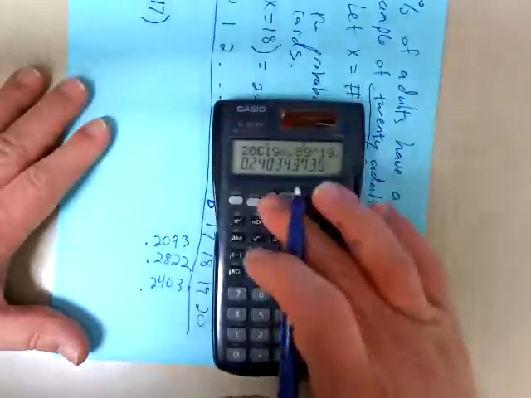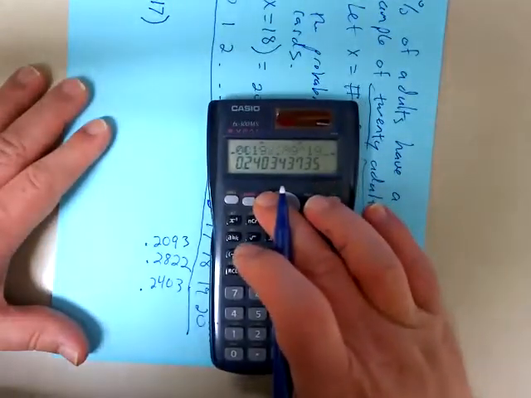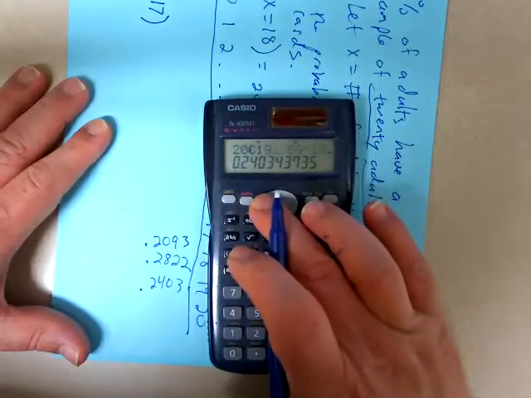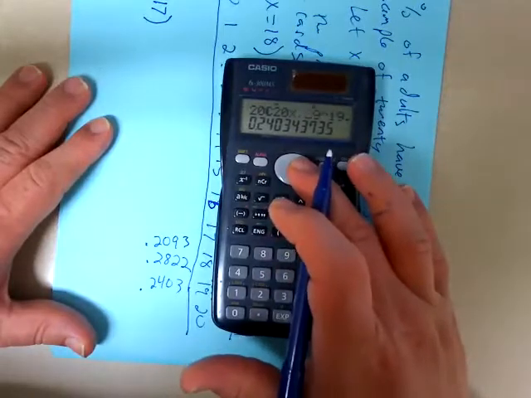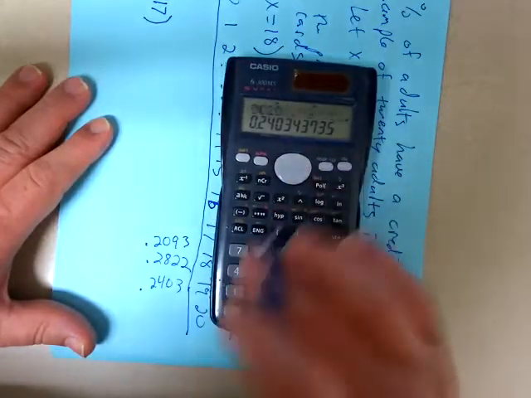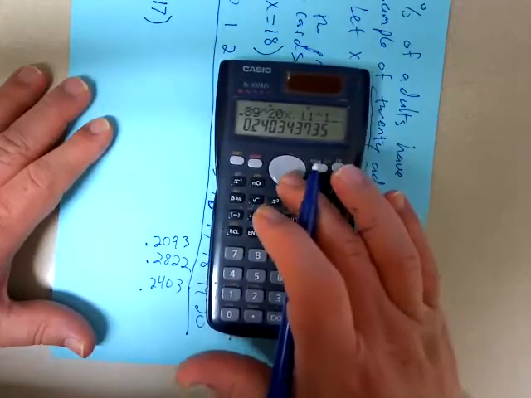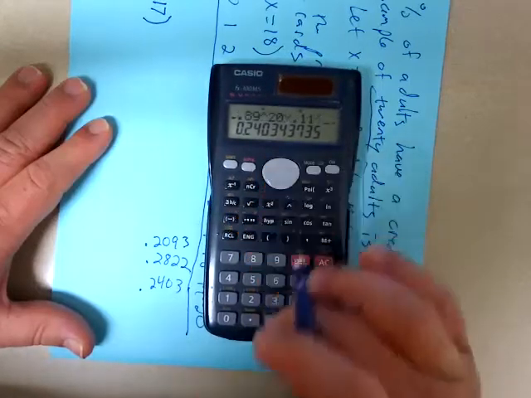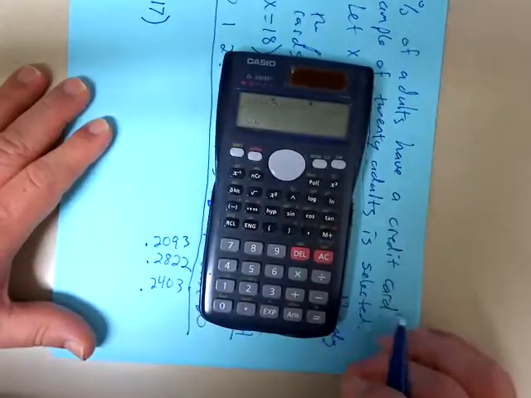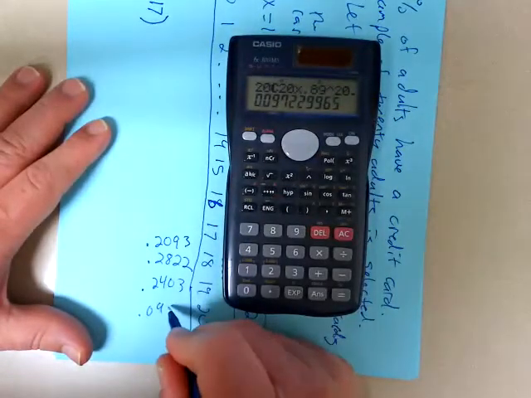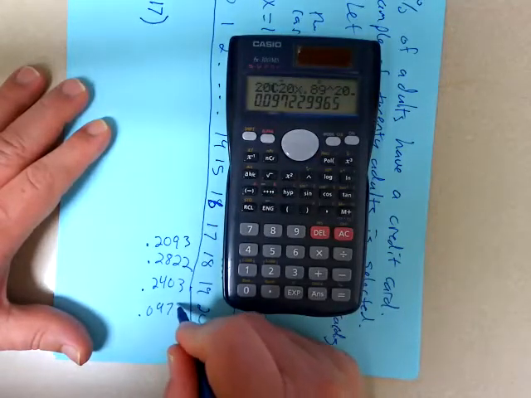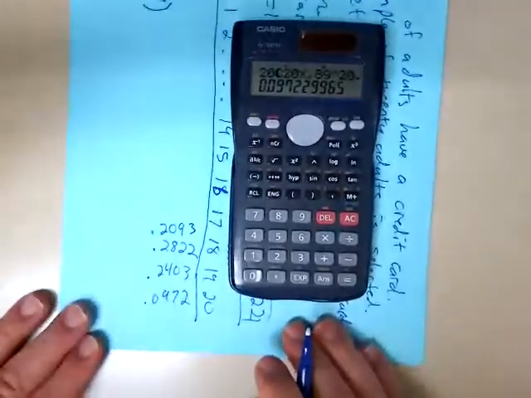And now I'm going to do 20 choose 20, 0.89 raised to the 20th, 0.11 raised to the 0. And this is 0.0972. Okay, and so those are the 4 that I need.